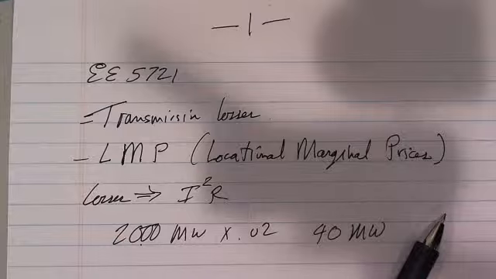It's a loss. Note also that the transmission losses will mean that those transmission lines are heating up.